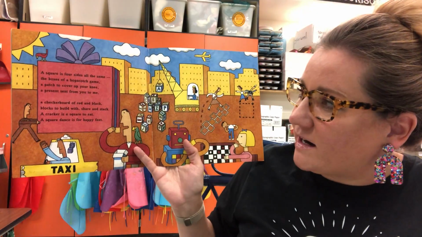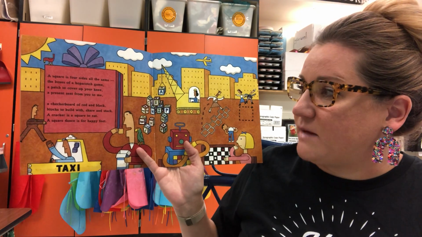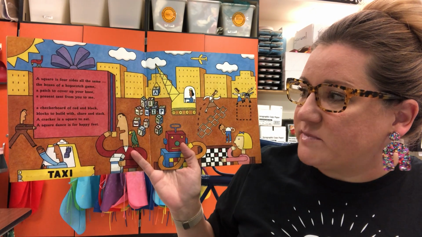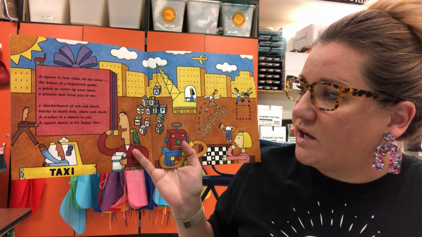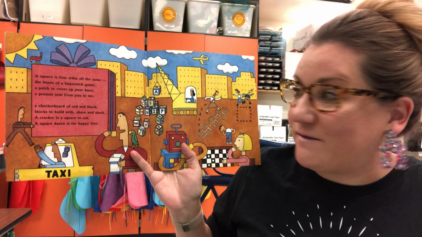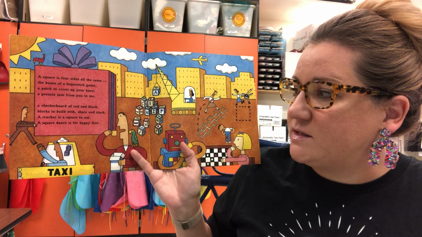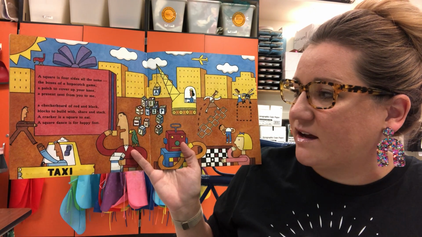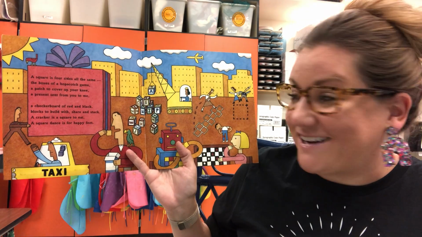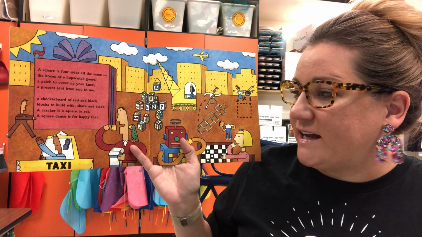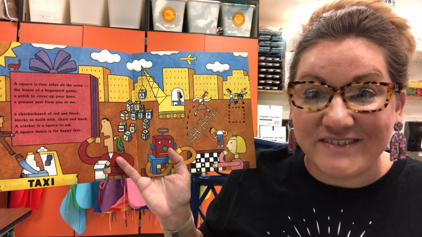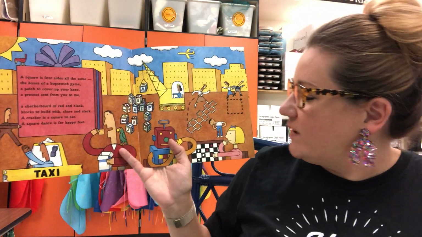A square is four sides all the same. The boxes of a hopscotch game, a patch to cover up your knee, a present sent from you to me, a checkerboard of red and black, blocks to build with, to share and to stack. A cracker is a square you can eat. A square dance is very happy for your feet, where you dance in a square.